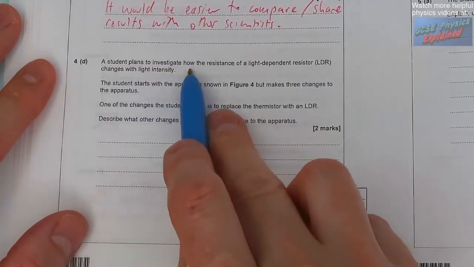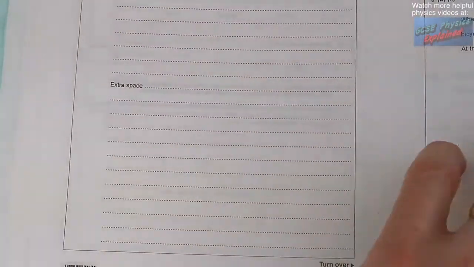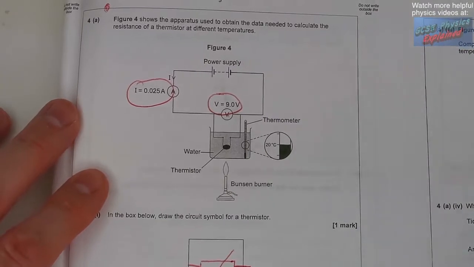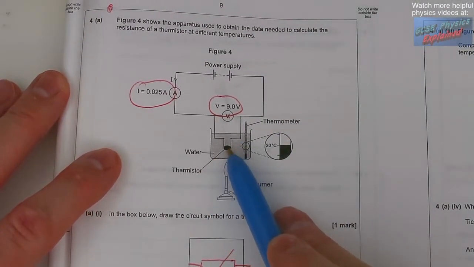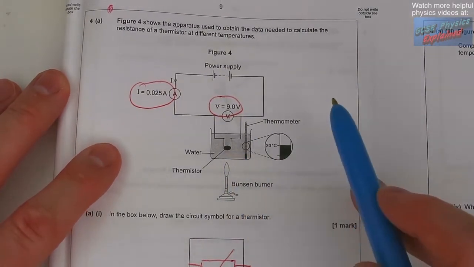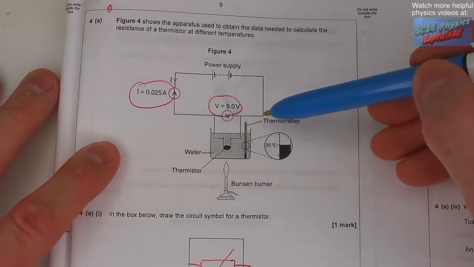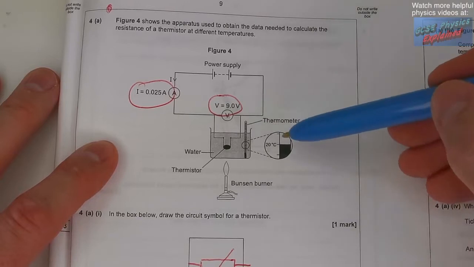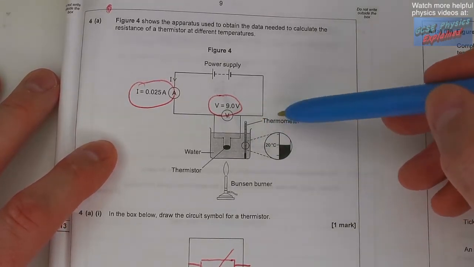So, a student plans to investigate how the resistance of a light-dependent resistor changes with light intensity. So if this is the circuit they're using, they're obviously going to change the thermistor for an LDR, so we can't talk about that. Right, well, if we're going to measure the light intensity, we'd better take the thermometer out, because we don't need to measure the temperature, but we'd better put some kind of light intensity meter in.